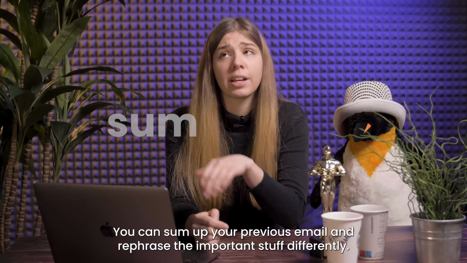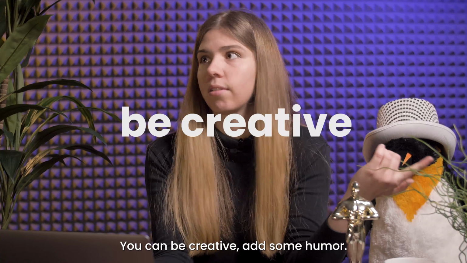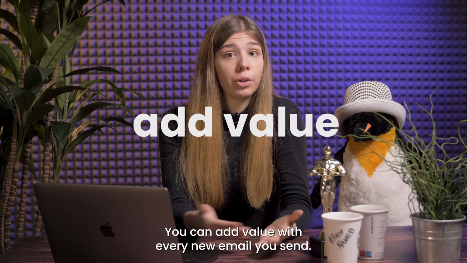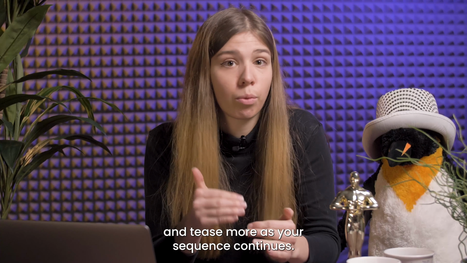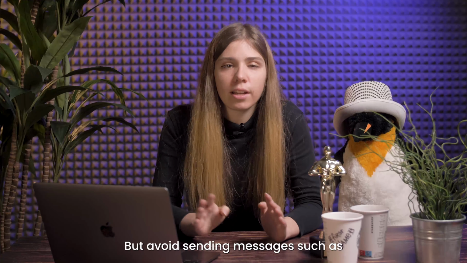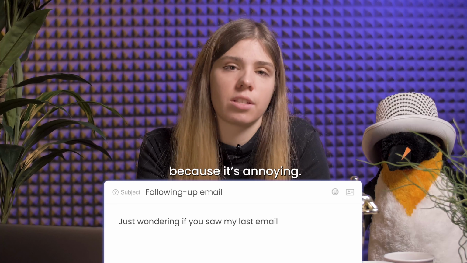Here's what you can do. You can sum up your previous email and rephrase the important stuff differently. You can be creative. Add some humor. You can add value with every new email you send, meaning you don't reveal all your cards in the first email and you tease more as your sequence continues. But avoid sending messages such as, "Just wondering if you saw my last email," because that's annoying.